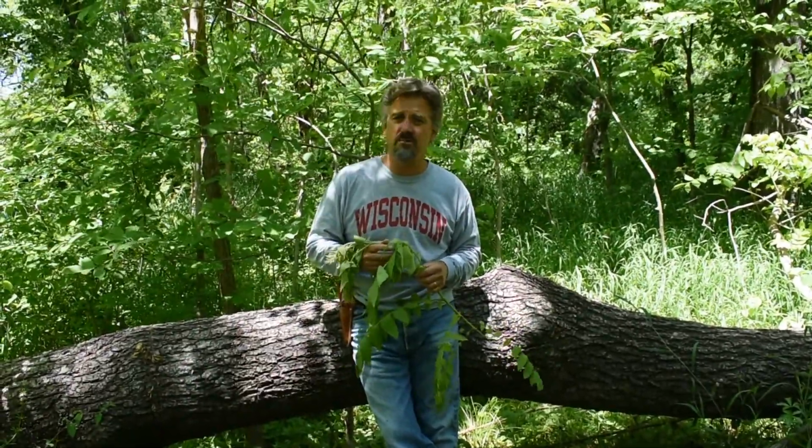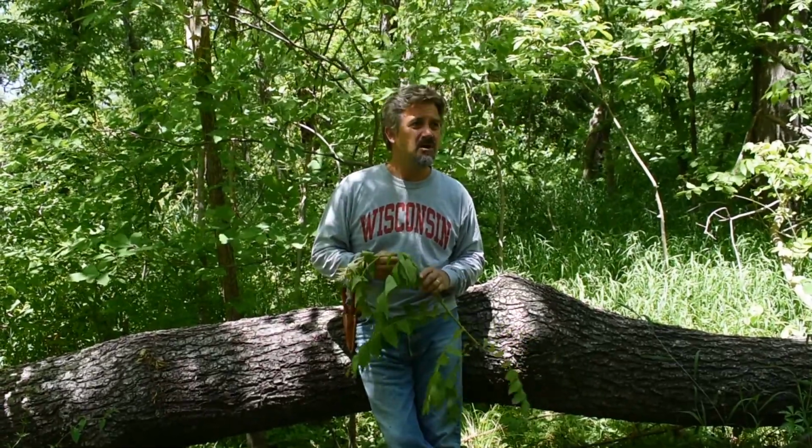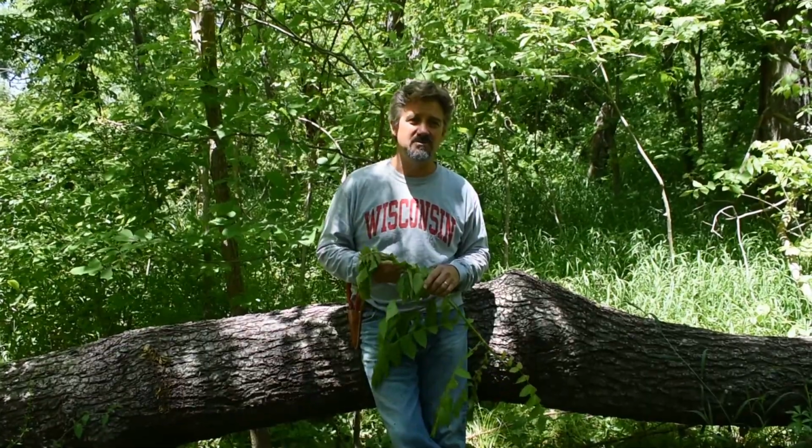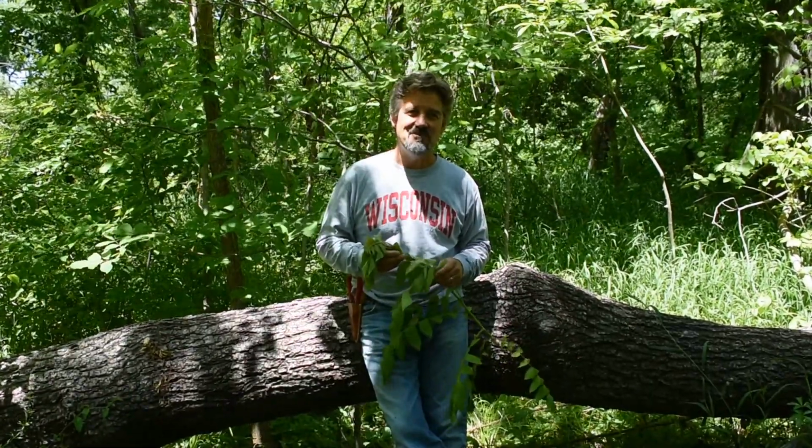So those are your 10 most common trees of Oklahoma. Start recognizing how much diversity is out there for trees. It's fun to try to identify them, and it's relatively easy. So thanks for joining us.